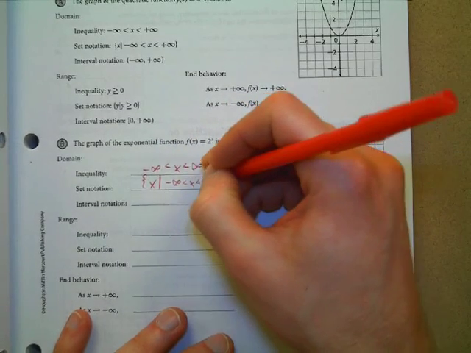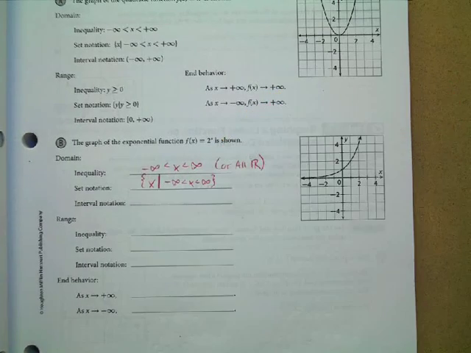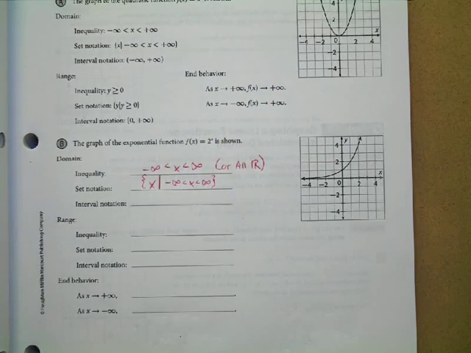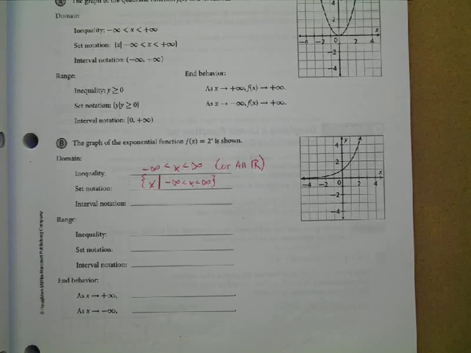And so then, Josh, what would our interval notation be? What would our interval notation be there, Josh? Okay, so let's just worry about the numbers. Where do we start? Where does the interval start?